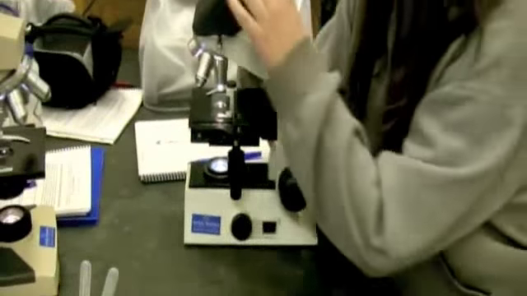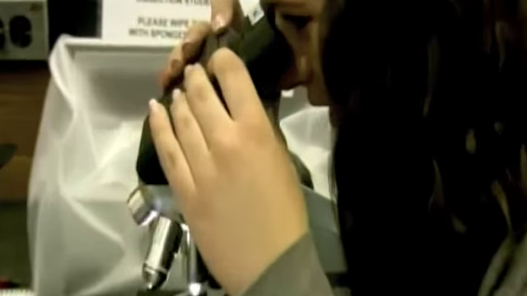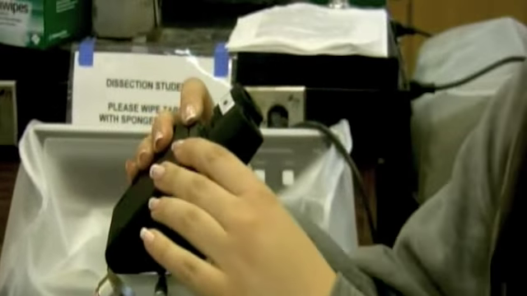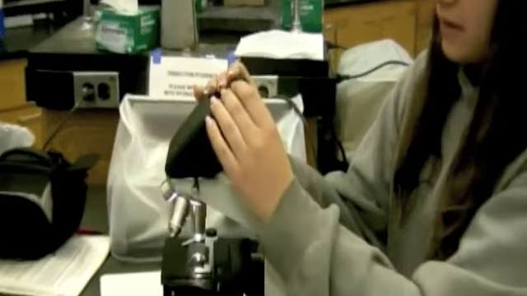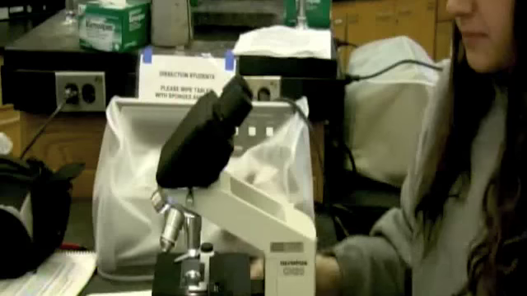Next, you would want to adjust your ocular lenses, which are these lenses up top. They move horizontally, so you want to be able to look at your slide with both your eyes open and be able to see it clearly, so you can adjust them.